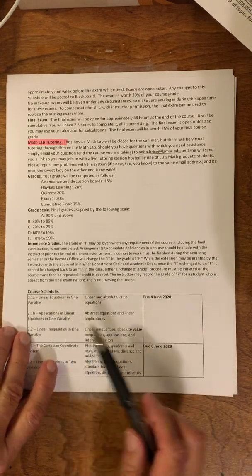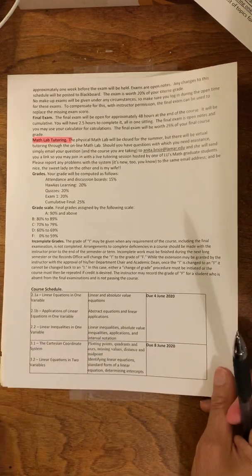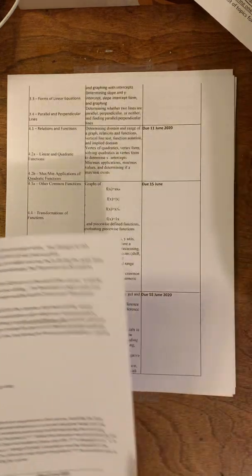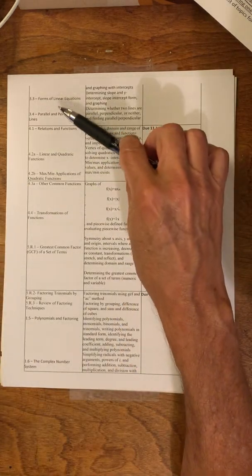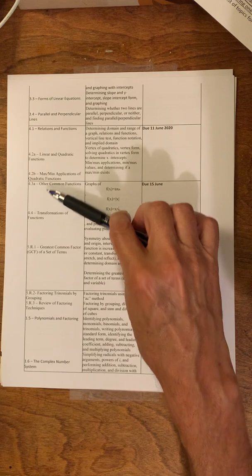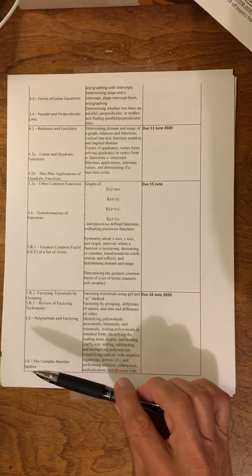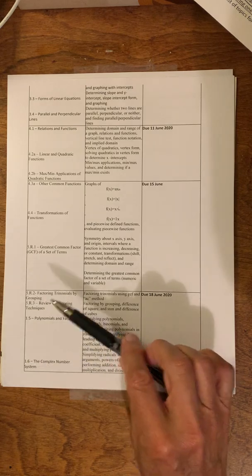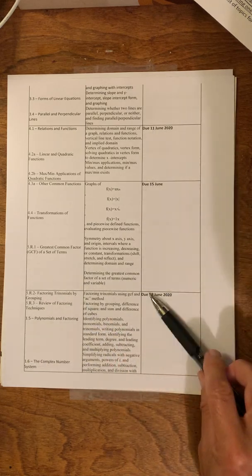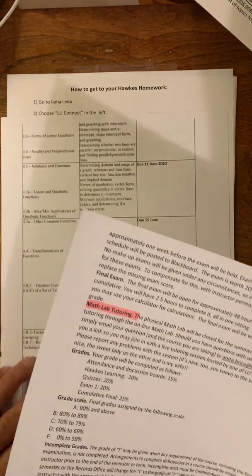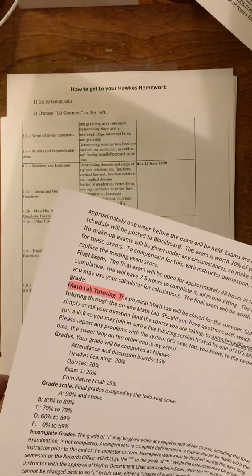What follows is your course schedule, and this will tell you when each section is due in the expression of the semester as it spreads out, and on what due date you have to get that particular section finished.